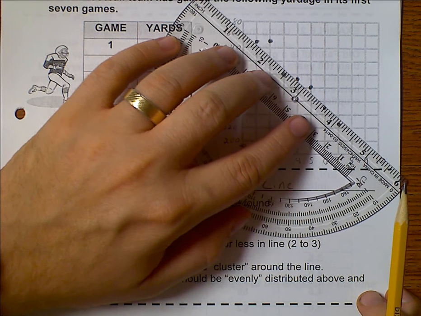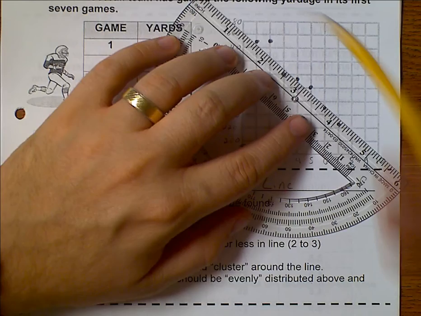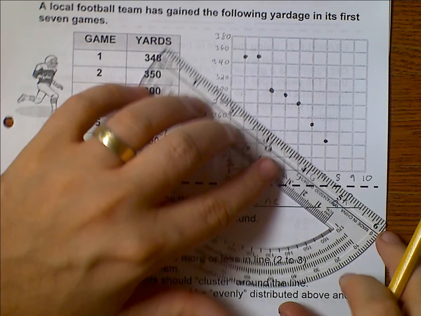And to make this even easier, I want to make sure that I hit a y-intercept that I know of.